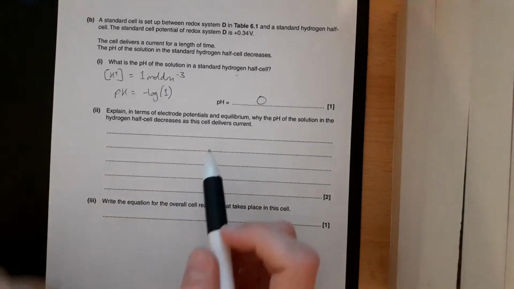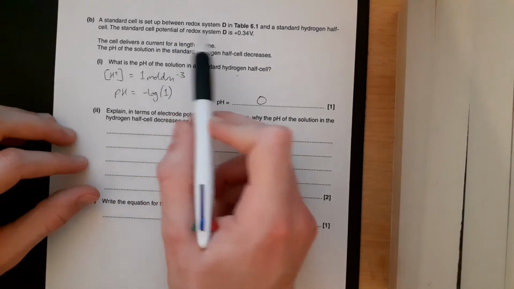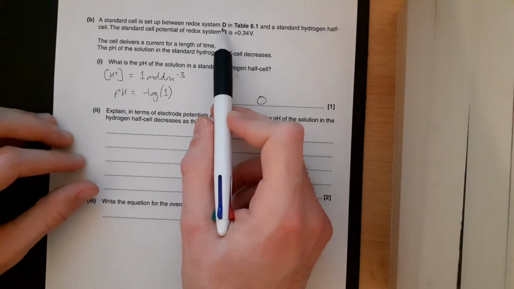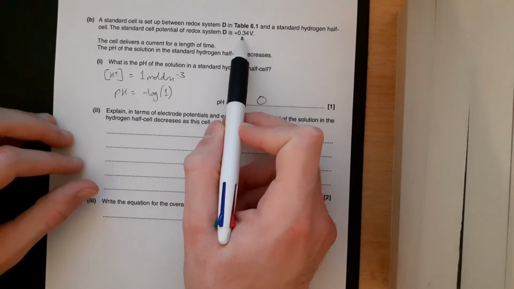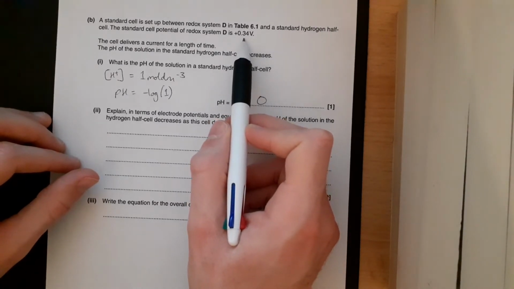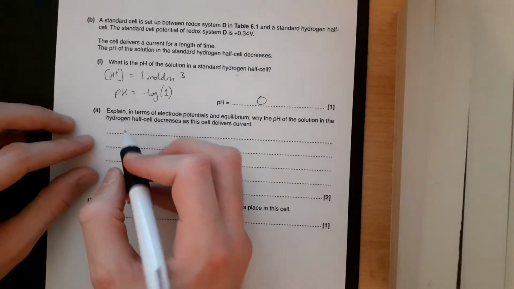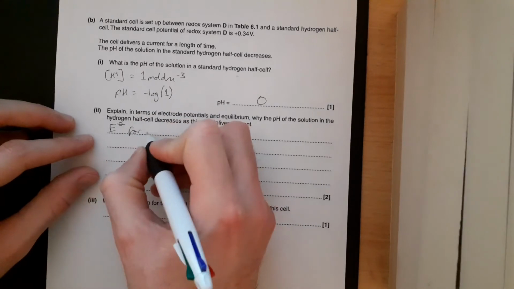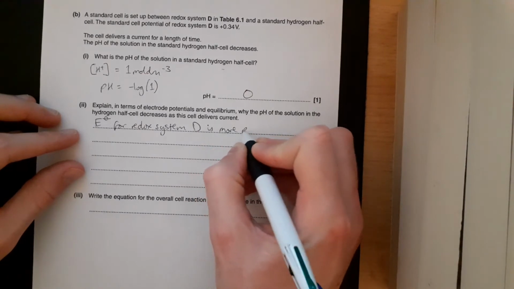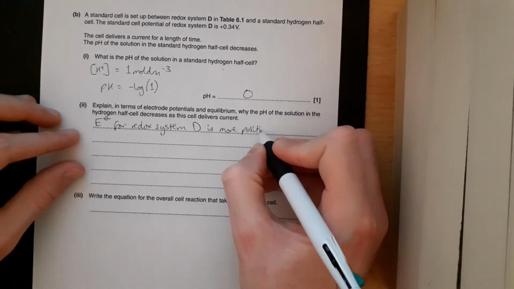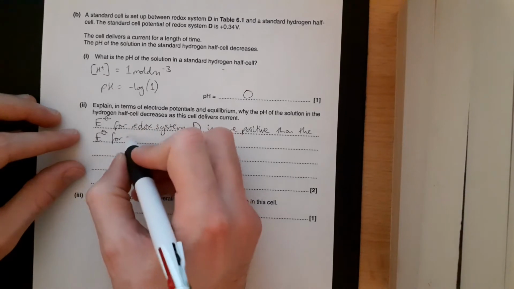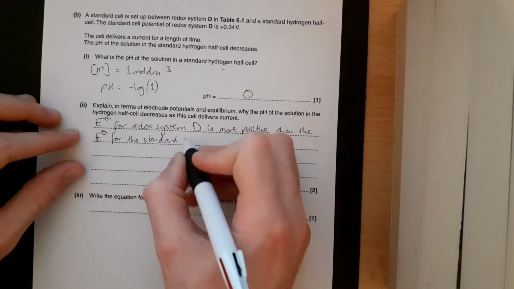Well, if the standard cell potential is plus 0.34, then the electrode potential of redox system D must be 0.34, because we know that the electrode potential of the standard hydrogen half cell is 0. So we can say that the electrode potential for redox system D is more positive than the electrode potential for the standard hydrogen half cell, which is 0.